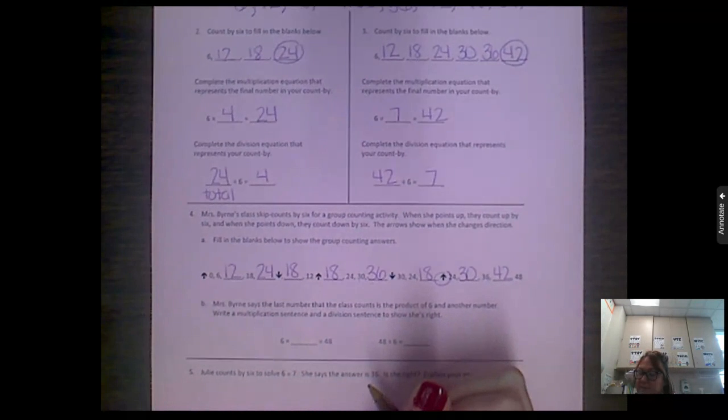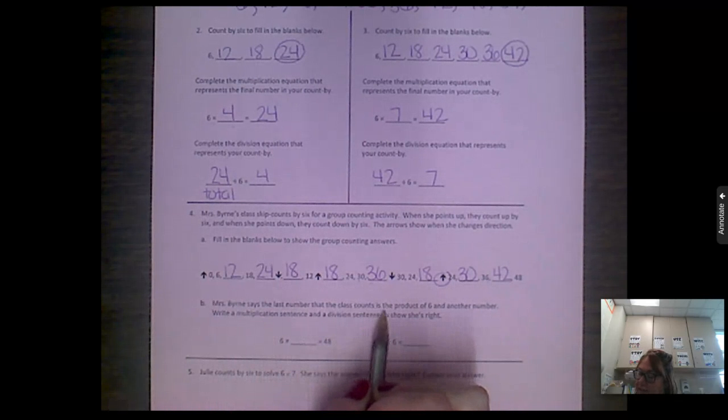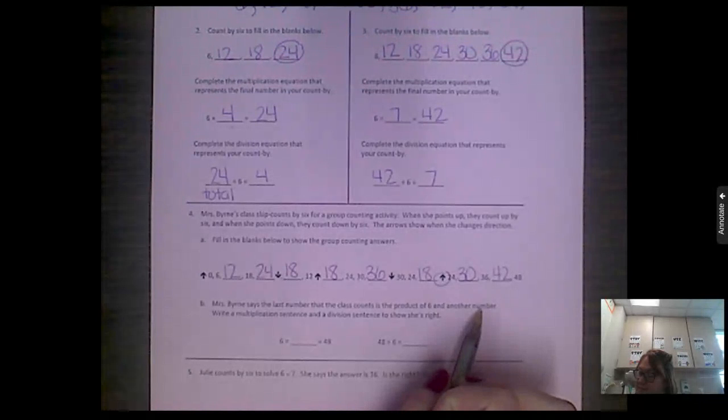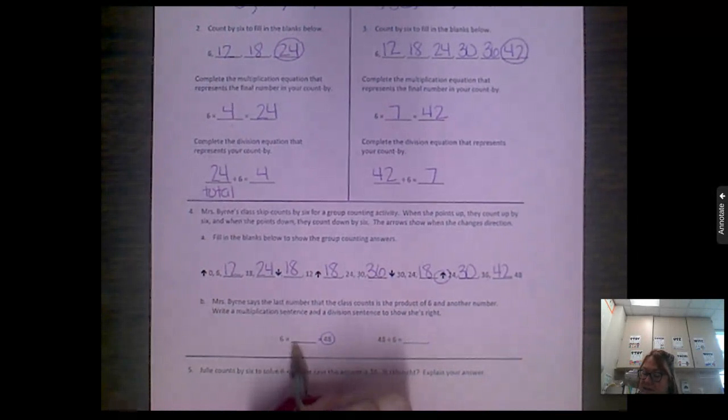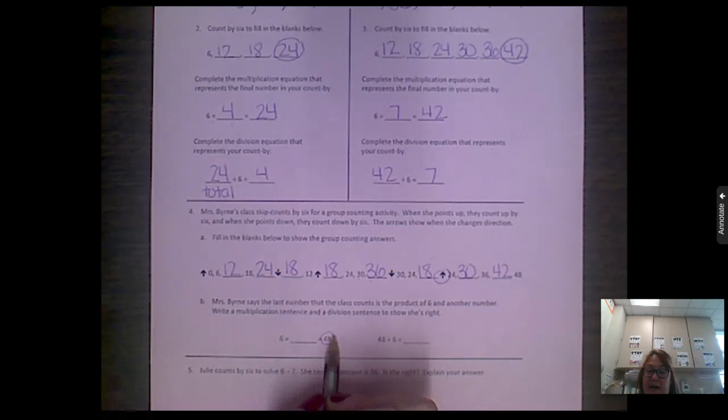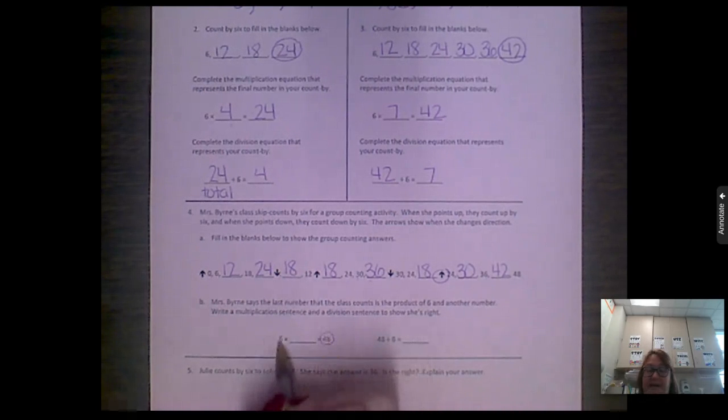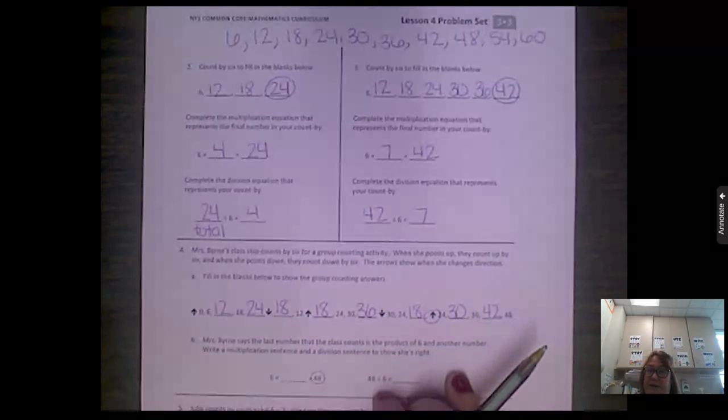Okay. Let's look at part B. Mrs. Burns says that the last number that the class counts is the product of 6 and another number. Remember, product is the answer in a multiplication sentence. Write a multiplication sentence and a division sentence to show she's right. So 6 times blank equals 48. How can I solve that? I can count by 6s until I get to 48, right? So let's do that. We can use the count by if we need to.